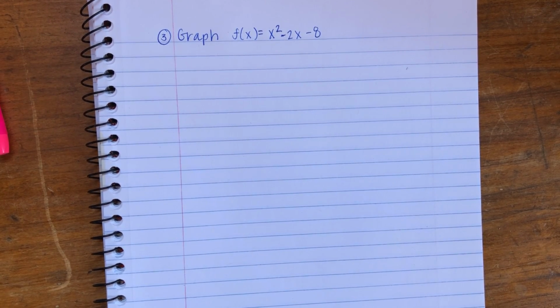All right, and our final review video for 9-2. We are asked to graph f of x equals x squared minus 2x minus 8. So we know a lot of information about how, by doing math, not going straight to a graphing calculator, we can actually graph this quadratic function by hand, which is really important.